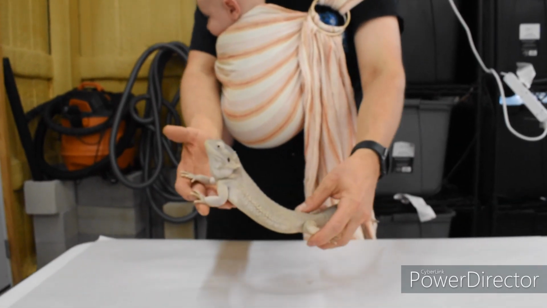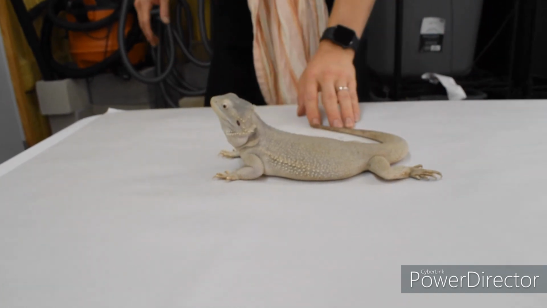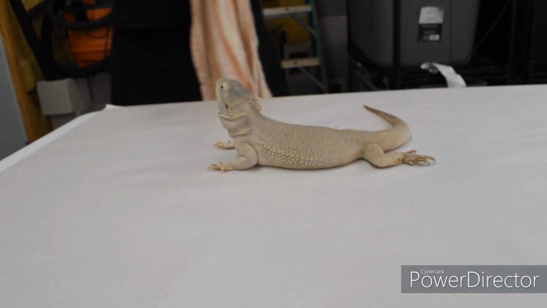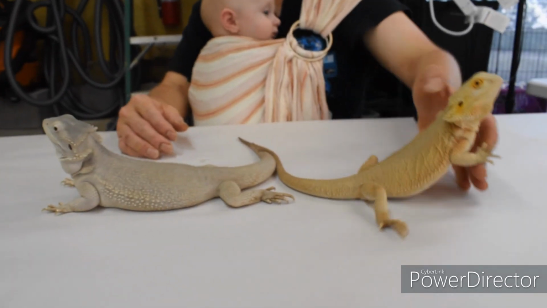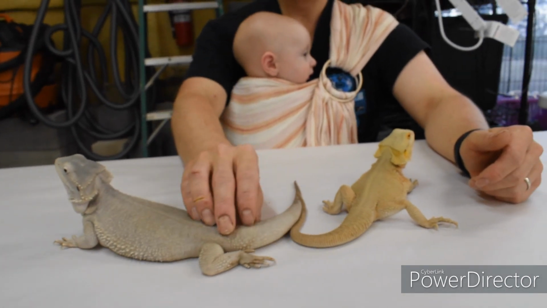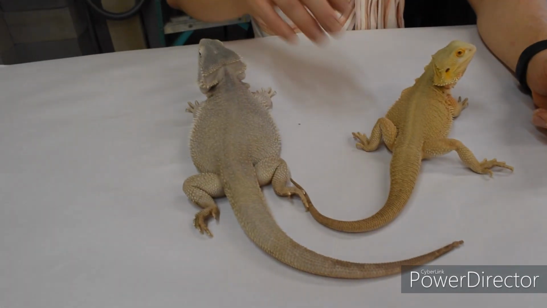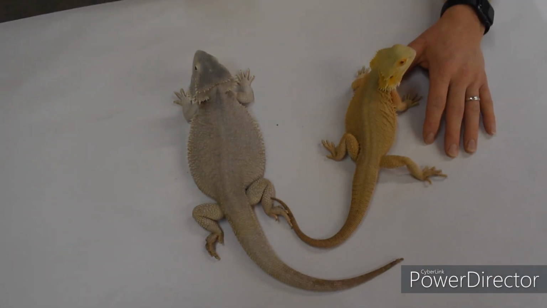And so what's next? We'll keep with the recessives. So the next one I have here is a zero. So this is a zero bearded dragon. And you know what? I'm just going to pull out a wit because I think it's good to look at them side by side. You can see the difference easier. But now these are two different recessive morphs. They're not compatible with each other.